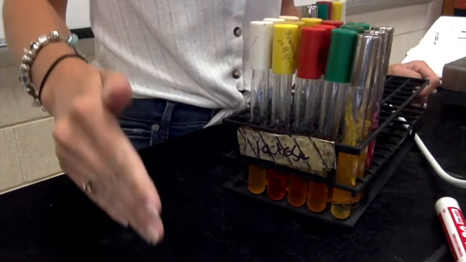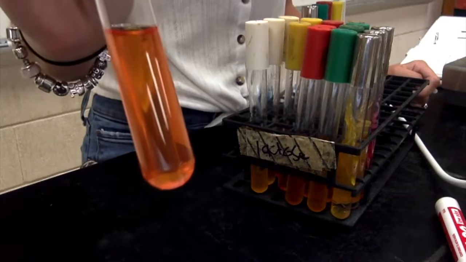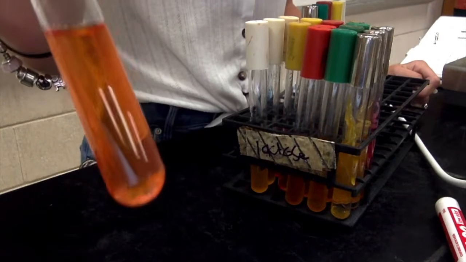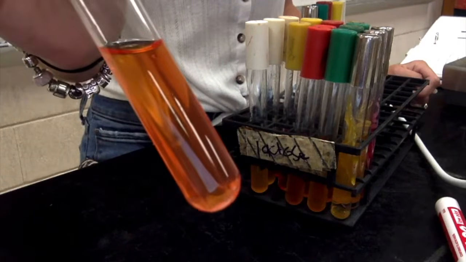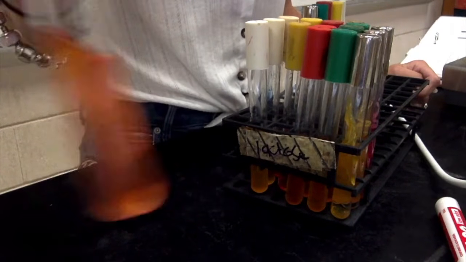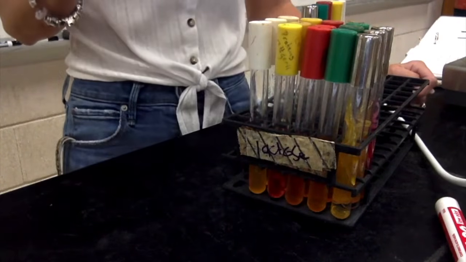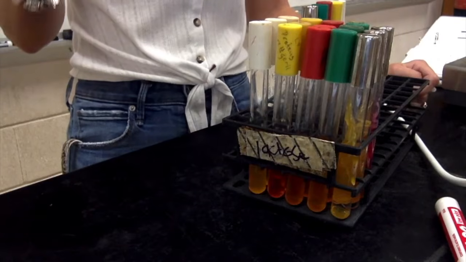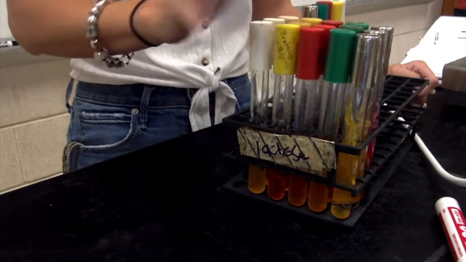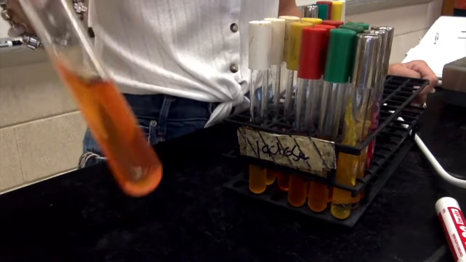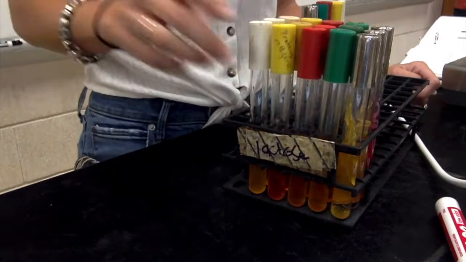Here's my glucose tube. Yellow, so that's positive for fermentation with a gas bubble. So positive with gas. Sucrose, which is the yellow cap, is a negative reaction. That is a red tube, negative reaction. In our TSI, remember the three sugars that were there: glucose, lactose, and sucrose. Well, it can ferment the lactose and the glucose, but it clearly cannot ferment sucrose. So E. coli does not have the ability to ferment sucrose.